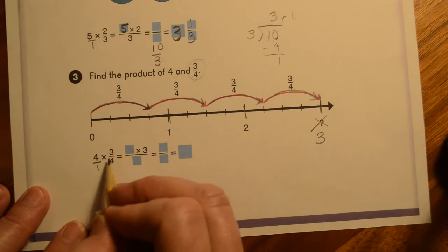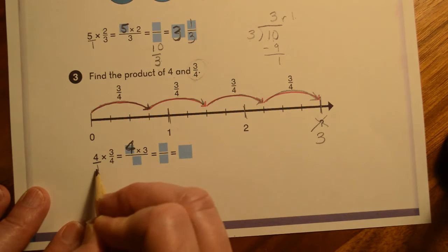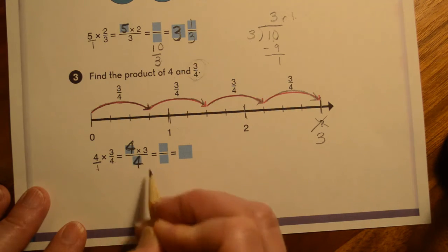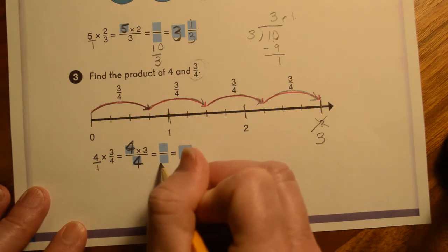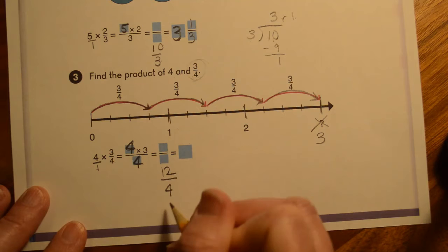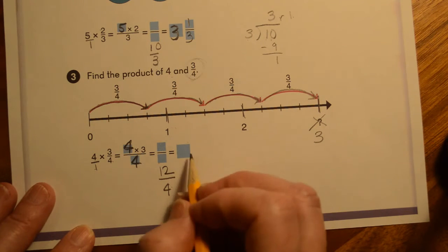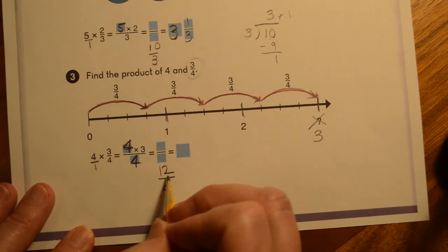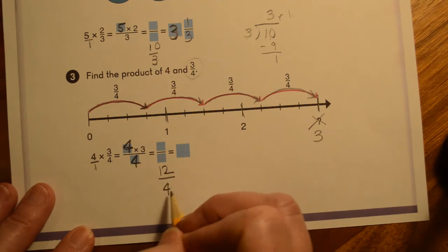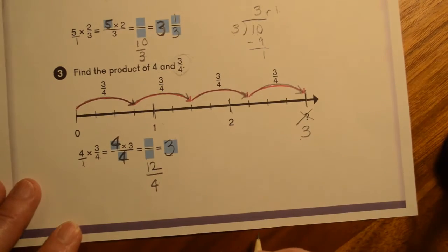From a symbolic perspective, we're going to go to 4 times 3, and then we've got 1 times 4. 4 times 3 gives us 12, and 4 is 4. And then this is improper, and so we have to change it into a mixed number. In this case, there's not going to be any extra parts left over, because there are exactly 3 groups of 4 in 12. So this would be 3. So that confirms what we got right here.